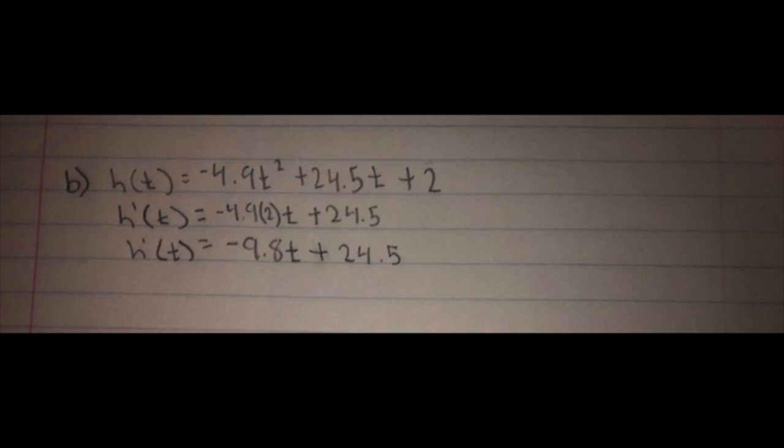Now, for the second part, which is 24.5 t, we can also use the power rule. We can think of t being to the power of 1. So by multiplying 24.5 by 1 and subtracting the power of 1 by 1, it gives us 0. And the t is no longer there. We are left with just a positive 24.5.